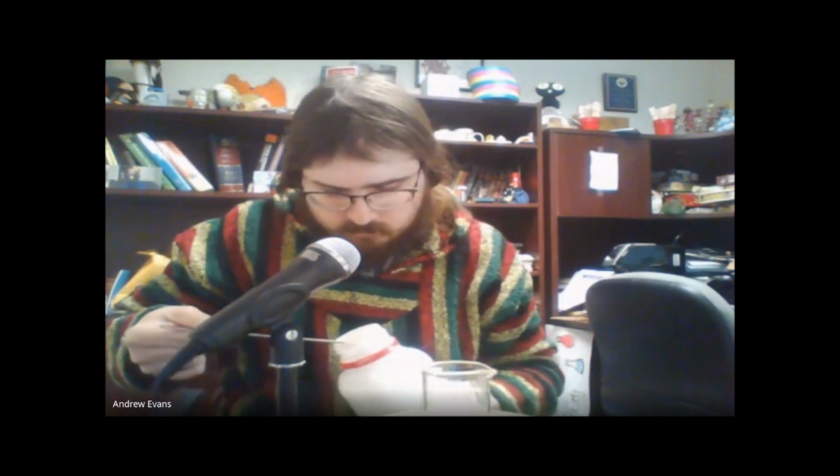Now put in just a little tiny scoop of sugar. Not sugar, but salt. Tiny scoop of salt. I wish I had a salt shaker, but beggars can't be choosers. Not very much at all.